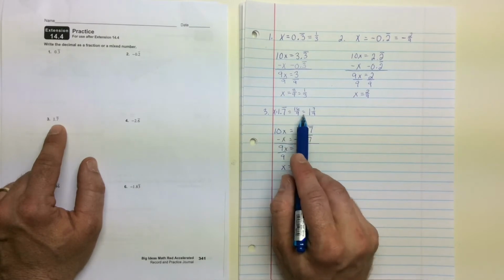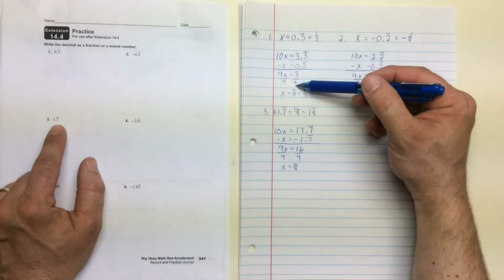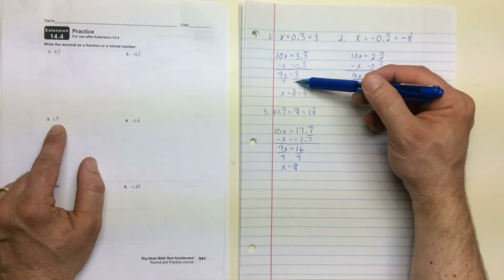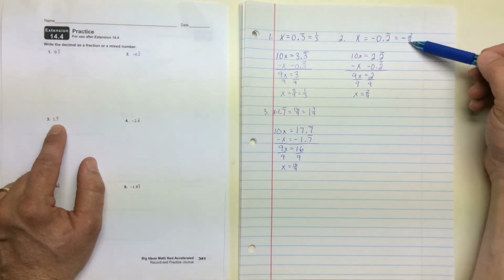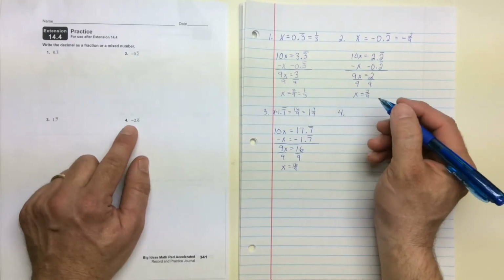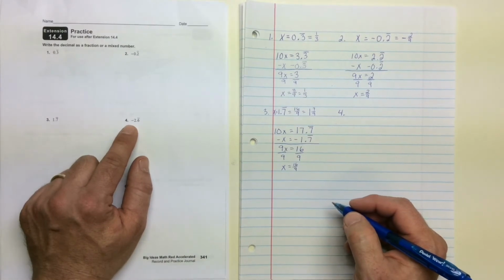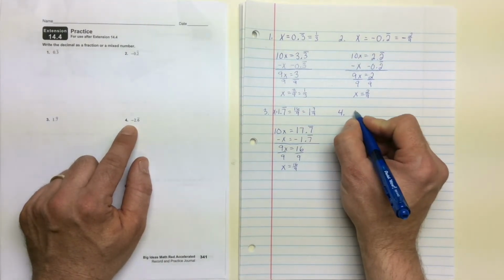Notice 7 repeating, 7/9. 3 repeating, this was 3/9, which simplified to 1/3, but 3/9. 2 repeating, 2/9. Hopefully you can start to see some kind of a pattern there. Which does not mean we solve these just by remembering the pattern. We are going to work these out because we're new to this.